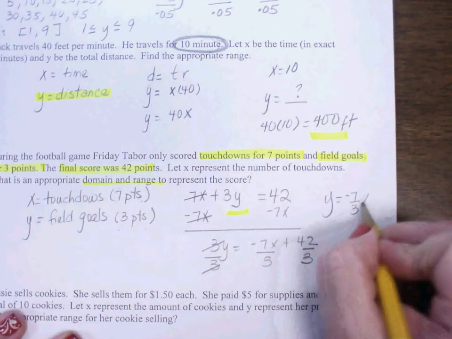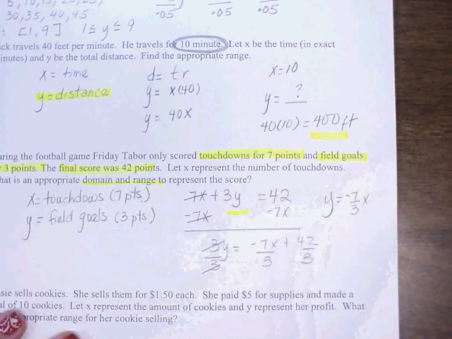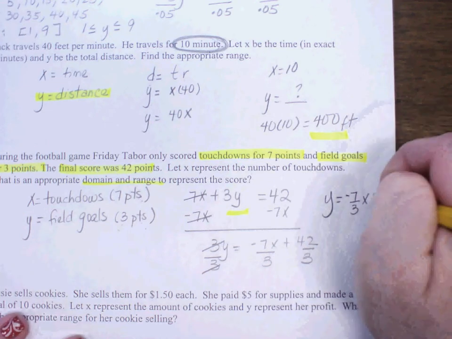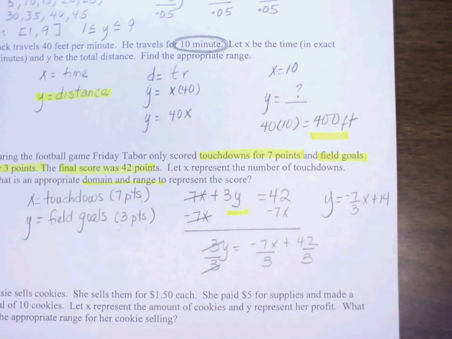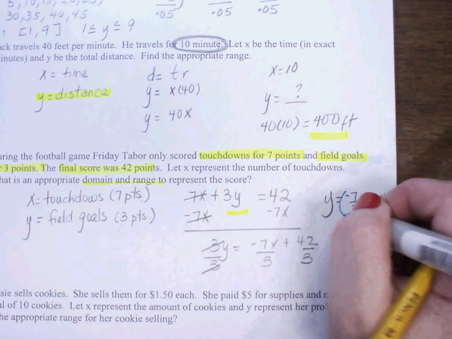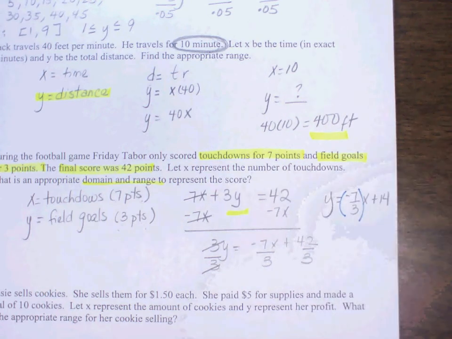What is 42 divided by 3? 14. Thank you. And this is my equation, right? And then I'm going to go ahead and go to y equals and write those down, right?